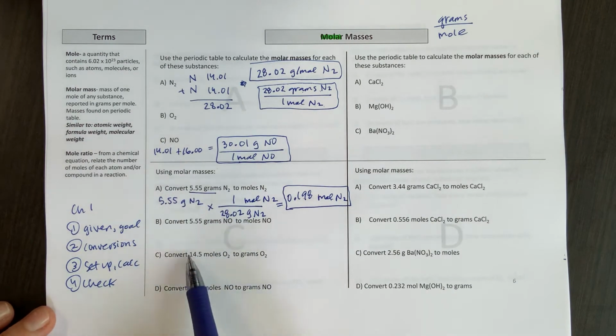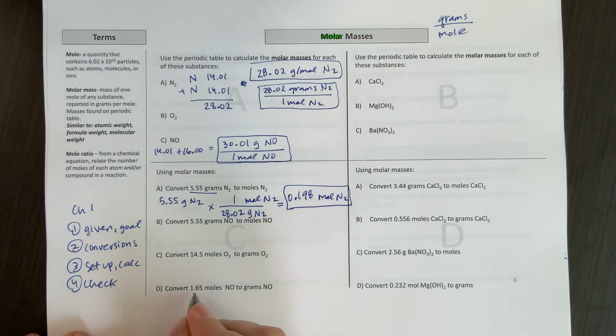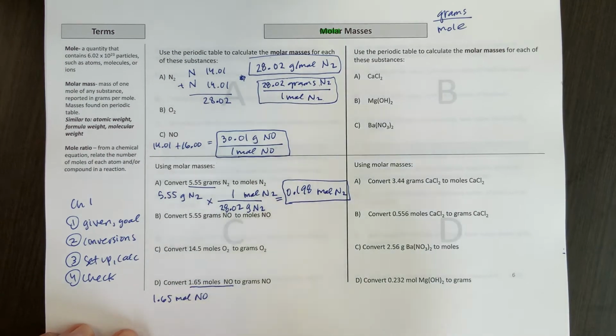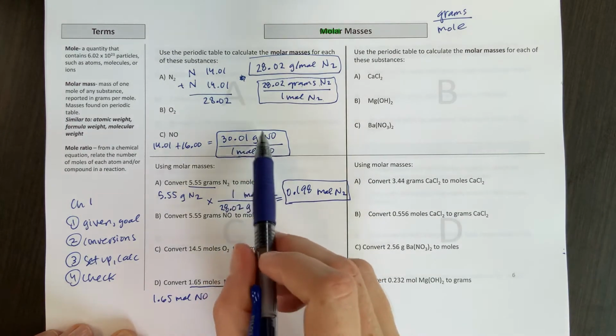Let's go down to D. We'll leave you some in the middle here. So this says convert 1.65 moles of NO, units and the chemical formula, to grams of NO. So I go, all right, can I go directly from moles to grams? And sure enough, I can. I have that molar mass here.